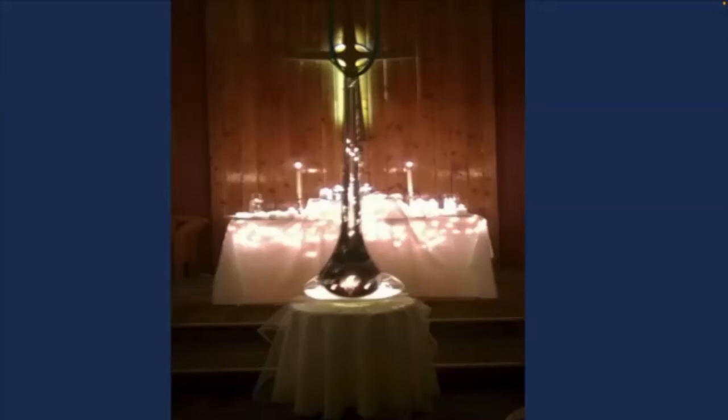The season of Lent also has the lighting of candles, but you also can extinguish candles and dim the light as you journey through. And then come Easter, bringing all those lights, relighting them in the celebration of the resurrection.